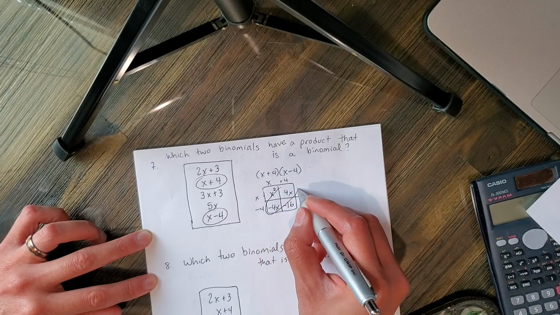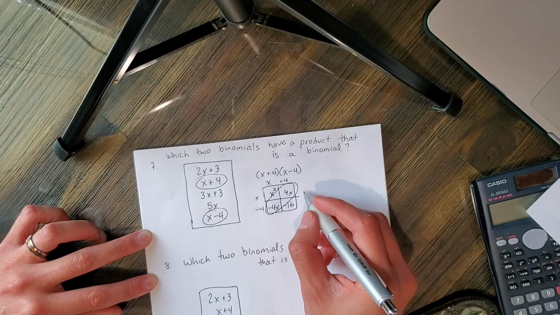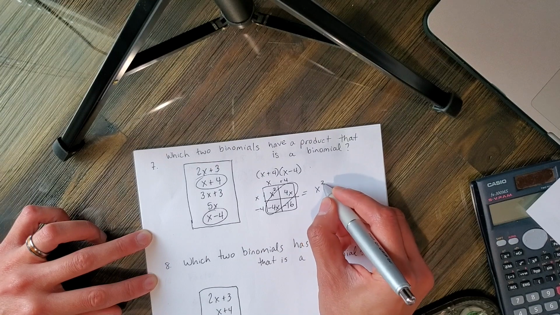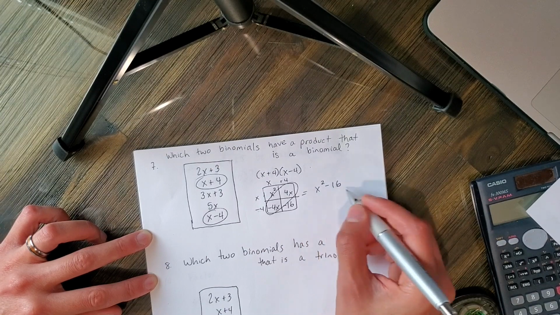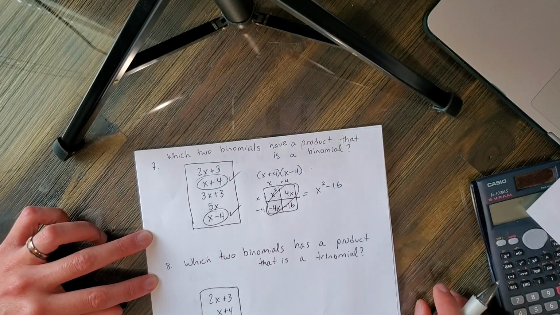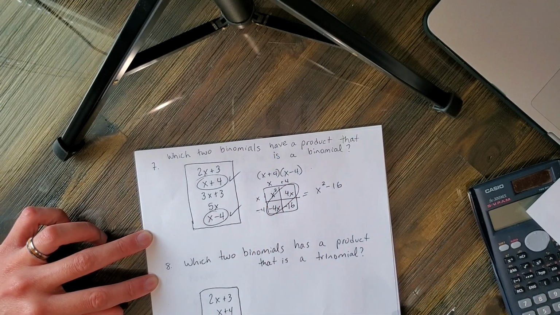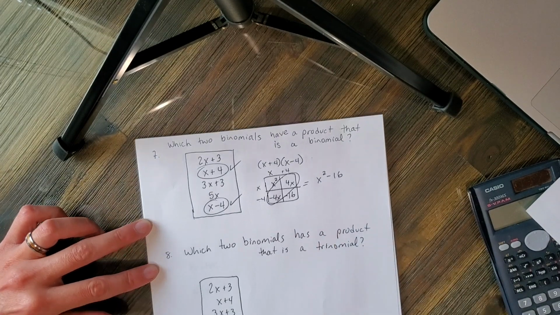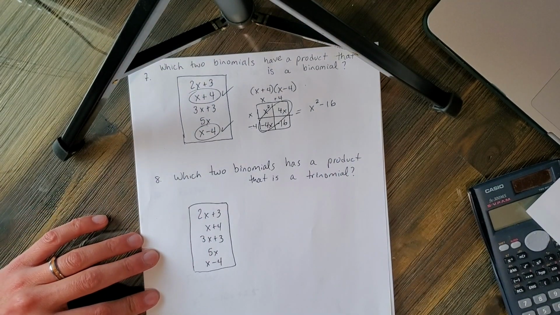What happens to these two? That's right, they cancel out. So I'm left with x squared minus 16, which is a binomial. Okay? So again, it would be those two binomials that you could multiply and end up with a binomial. Okay? Now what about these here?